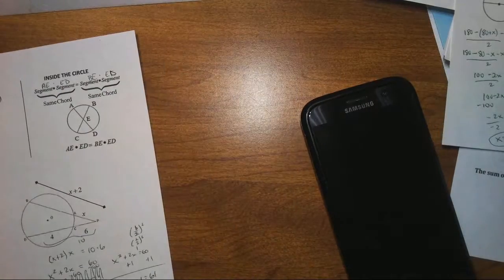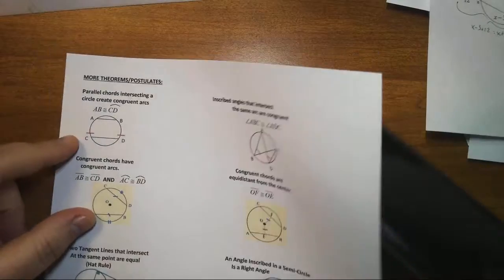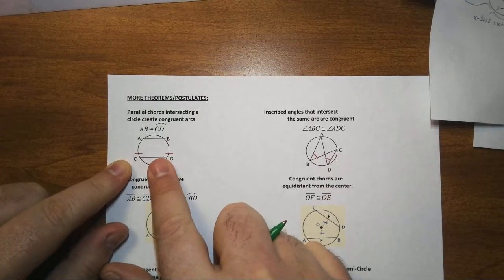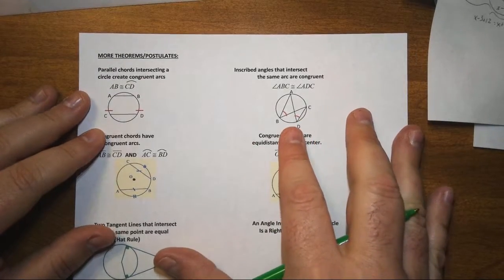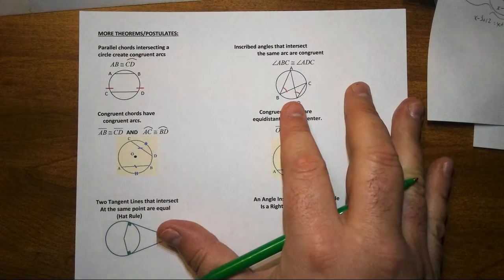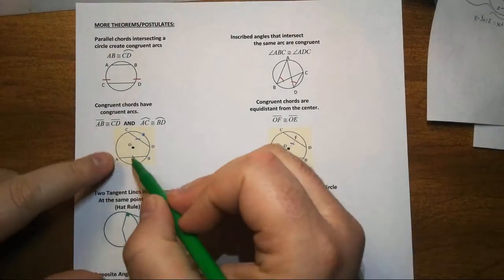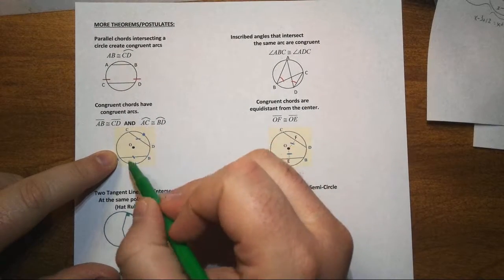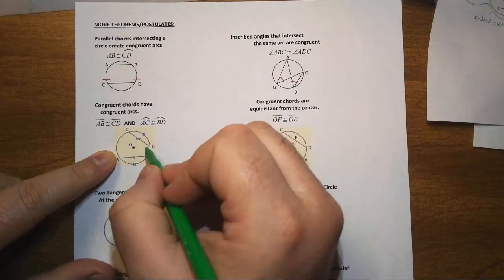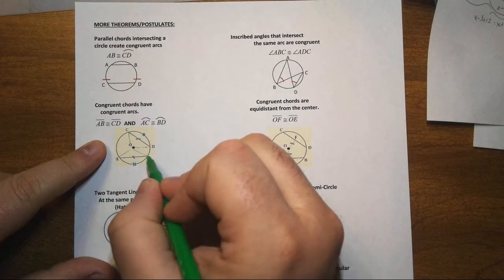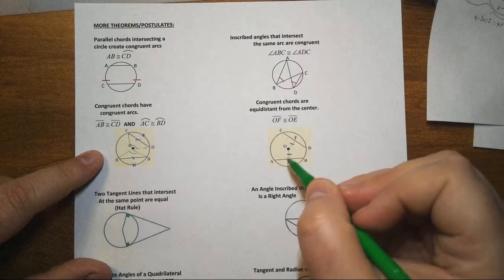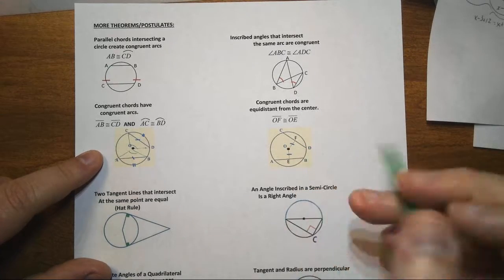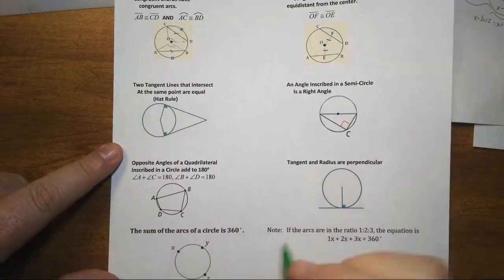Okay, that's it for today, guys. The other common theorems that you might see: remember, parallel chords form congruent arcs. We talked about inscribed angles that intersect the same or congruent arcs being congruent. We talked about how congruent chords form congruent arcs, and if these two are connected, they also form congruent central angles as well. If the chords are the same distance from the center, then they're equal.